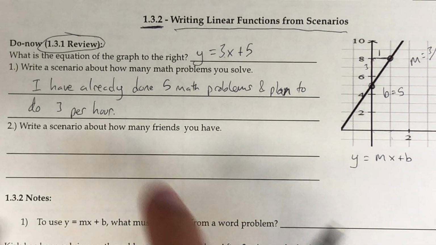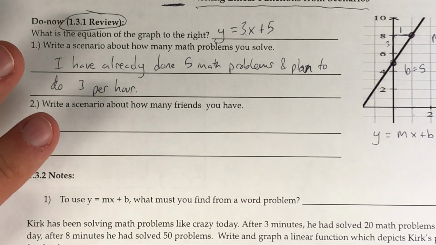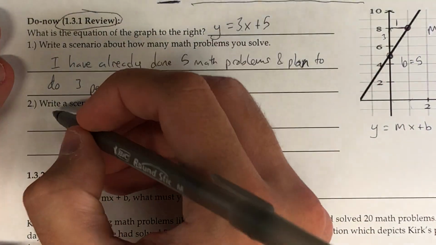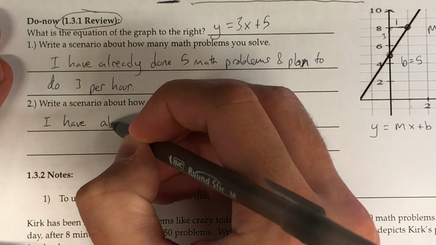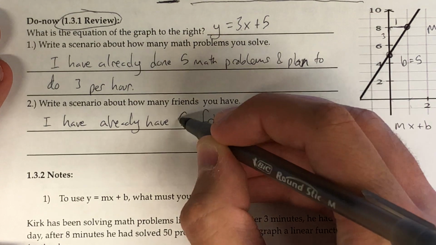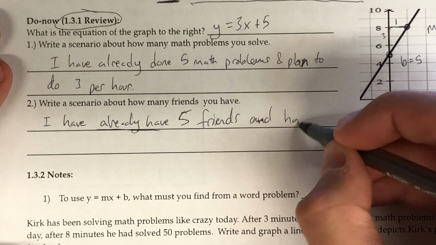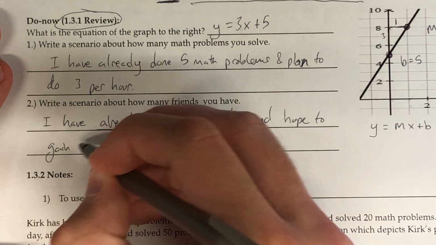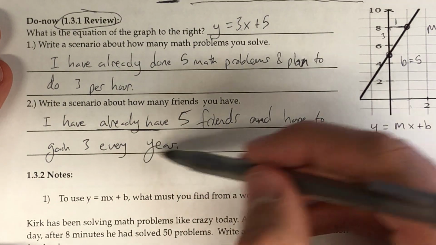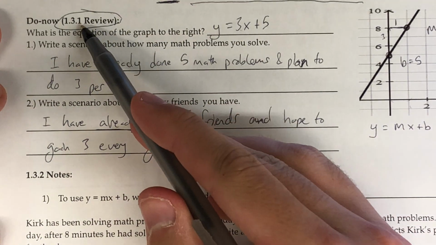Okay. So why don't you try number 2 here, write a scenario about how many friends you have for the same equation. Pause the video, quick do that. Okay, write a scenario about how many friends you have. You could say very similarly, I already have 5 friends. So again, using that y-intercept with words like already have, and hope to gain 3 every year. So that slope, using words like every, and it's some sort of time reference. Okay. So this is 1.3.1 review.